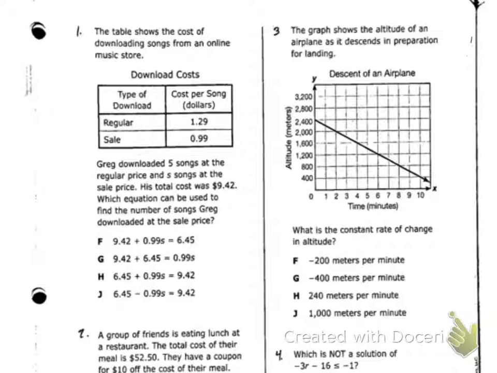Alright, so let's go ahead and just write out what we know. We know that he did 5 songs at regular price, so we'd multiply this by 5. And he did S songs at the price of 99 cents, so we'd multiply this by S. So hopefully my 5 and my S do not look alike. And then the total cost, so that's an equation, is $9.42.